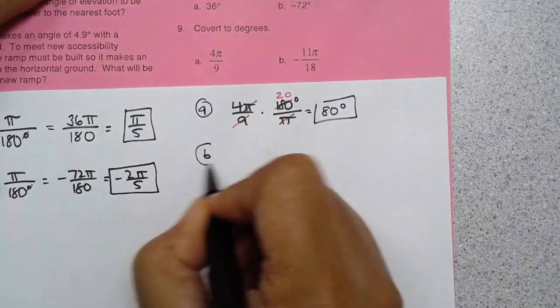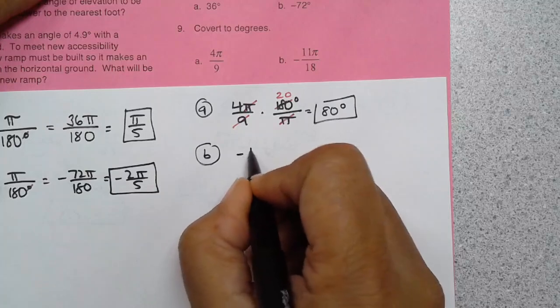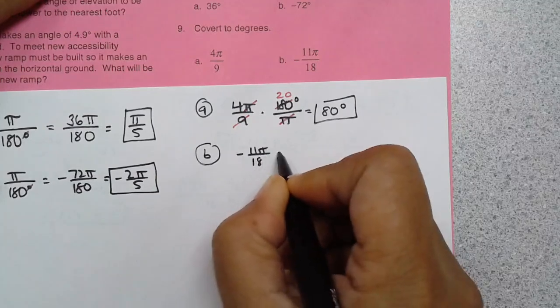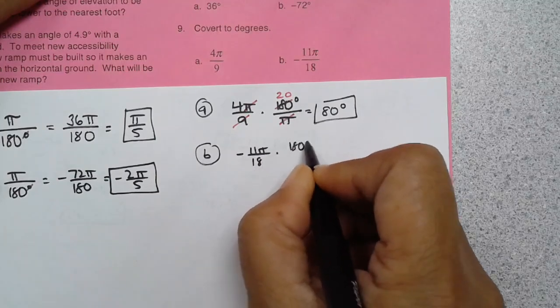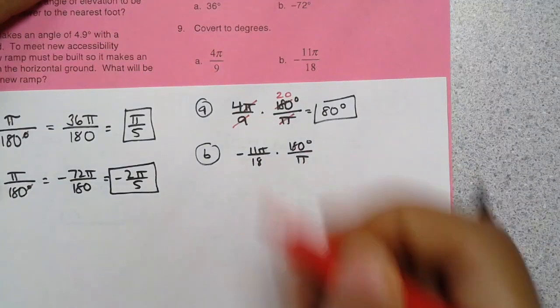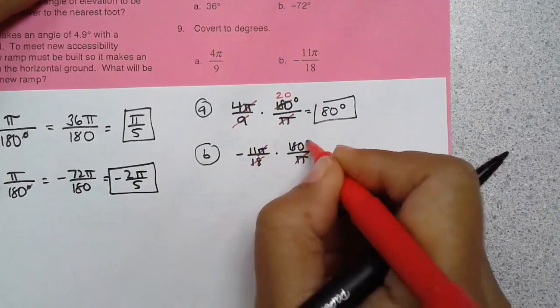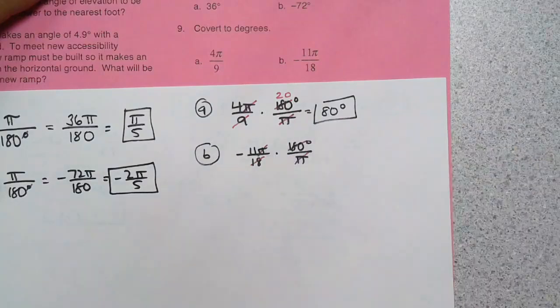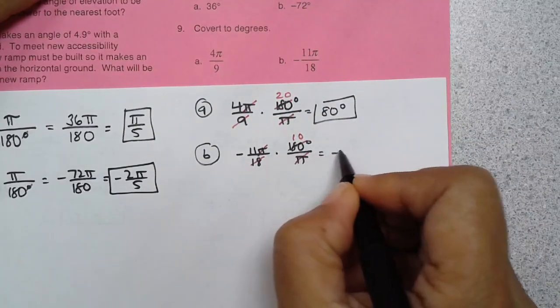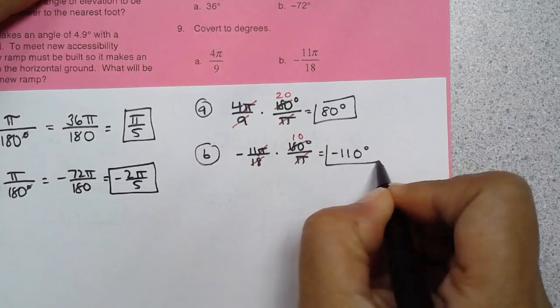And for part B, we're going to take the negative 11 pi over 18 and multiply that by 180 degrees over pi. Again, the pi's cancel. 18 goes into 180 a total of 10 times. And then multiplying negative 11 times 10 is negative 110 degrees.